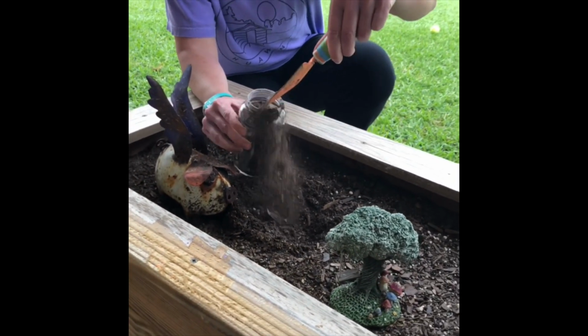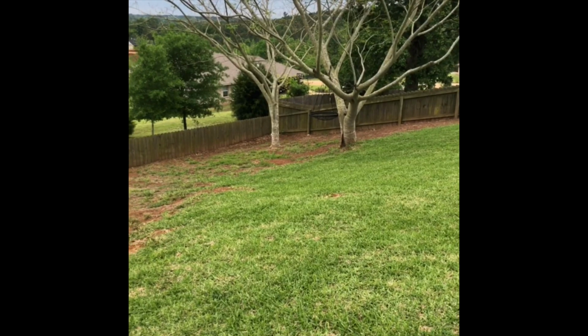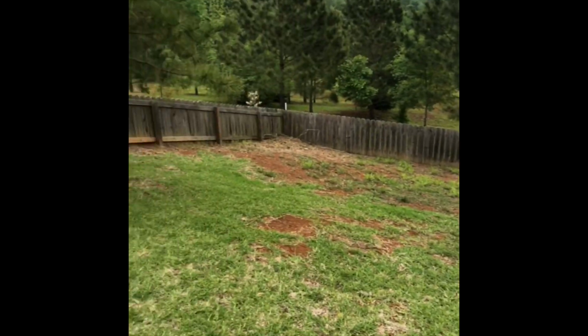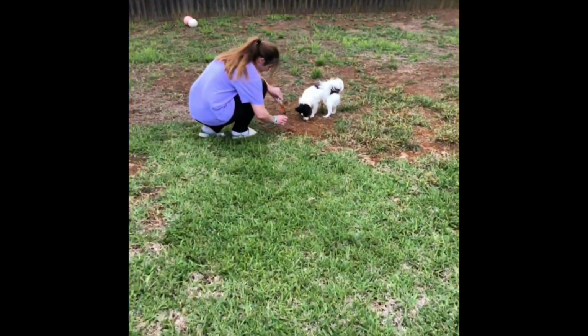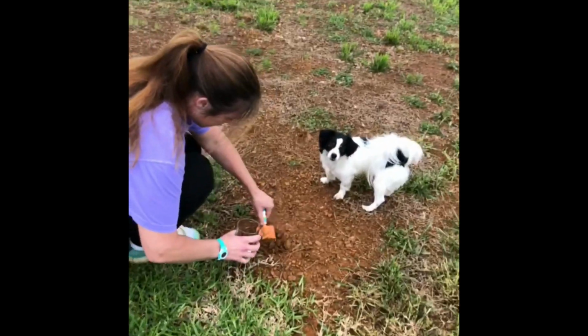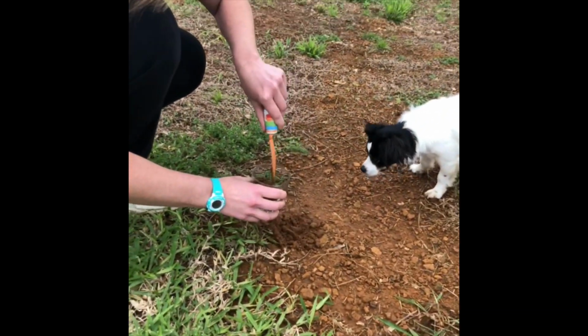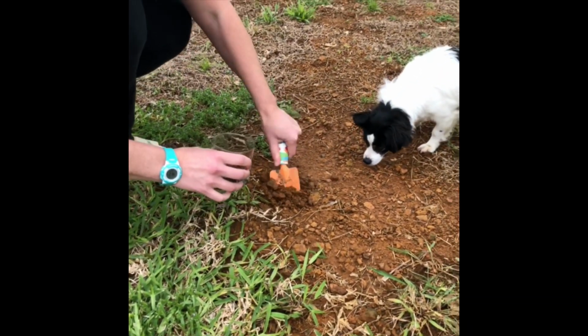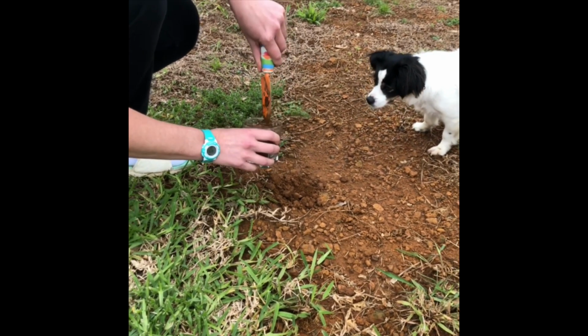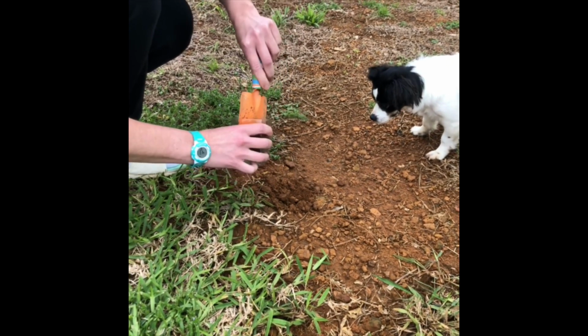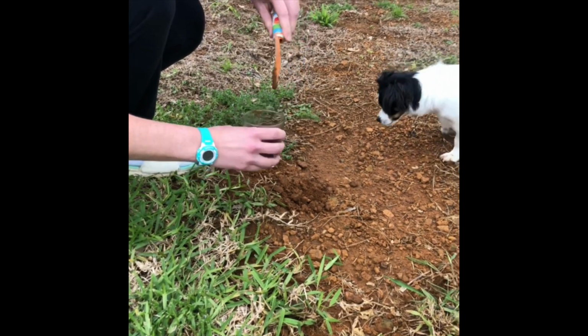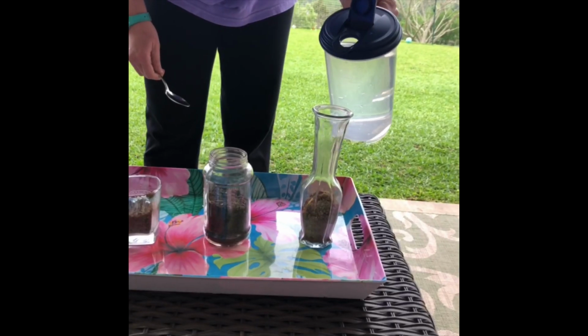Fill it up about halfway with dirt. I did a little bit too much there. I think I emptied some out. I ended up testing 3 different spots in my yard. This dirt looked totally different than the other dirt, so I wanted to test this too. This one I just put into a clear cup, filled it up about halfway.